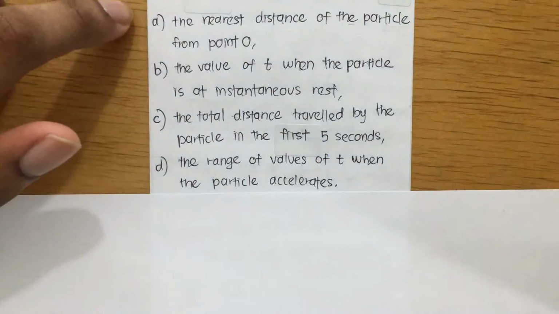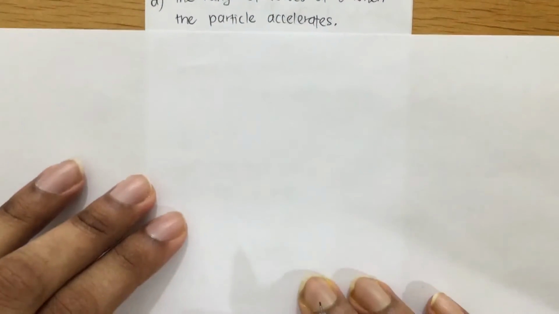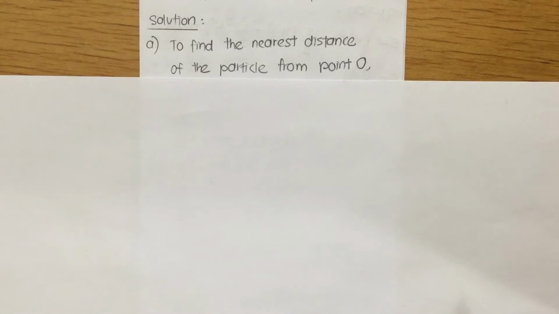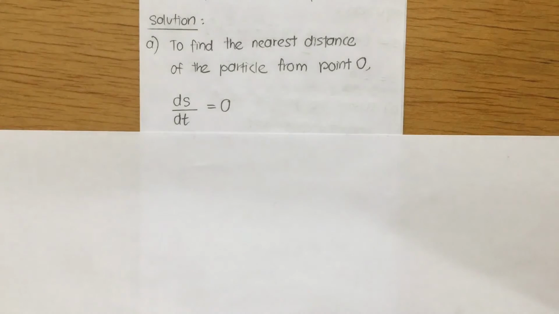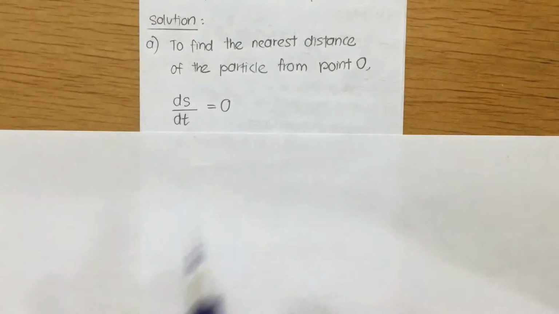Okay, we're going to start to discuss the solution for question part A. So let us begin. For question part A, to find the nearest distance of the particle from point O, we're going to differentiate the displacement with respect to time. So ds/dt, and then we set it equal to 0. This concept is pretty similar to finding the turning point and the maximum and minimum point, guys, in the differentiation chapter. If you don't remember the concept, please recall your differentiation concept, especially the turning point, maximum and minimum point, at that particular topic.